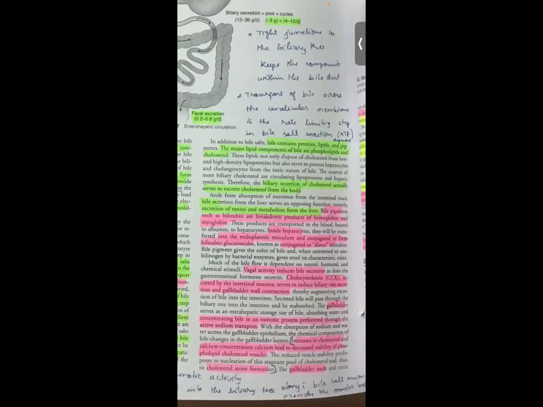Bile pigments such as bilirubin are breakdown products of hemoglobin and myoglobin. So bilirubin is the breakdown product of hemoglobin. It will reach the liver. These products are transported in the blood bound to albumin to hepatocytes. Once they reach the hepatocytes, they will be transferred into the endoplasmic reticulum and conjugated to form bilirubin glucuronide, also known as conjugated or direct bilirubin. This happens inside the liver.